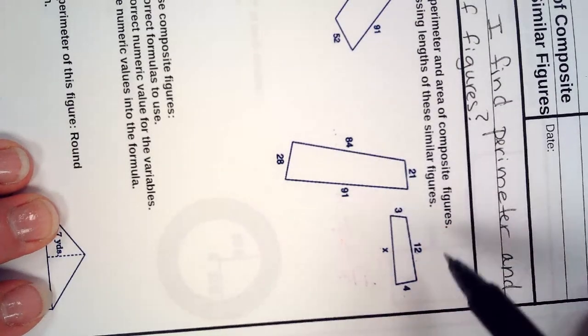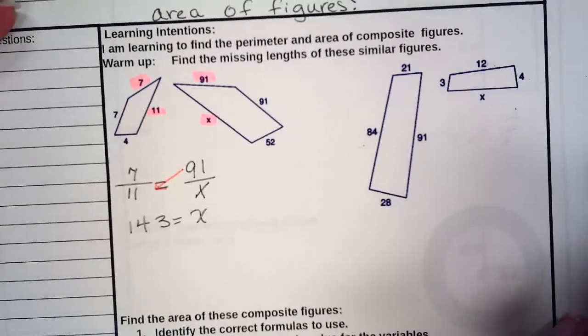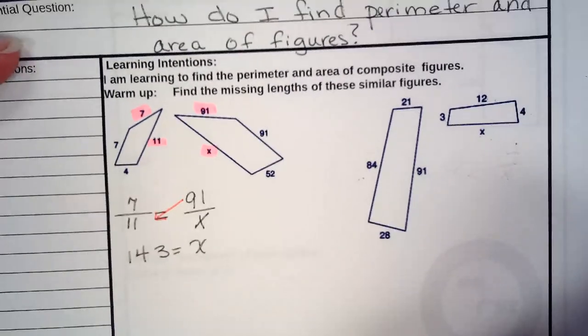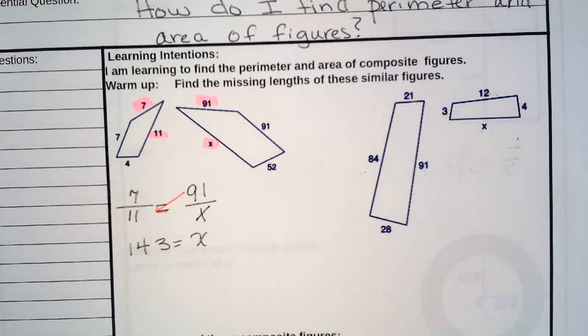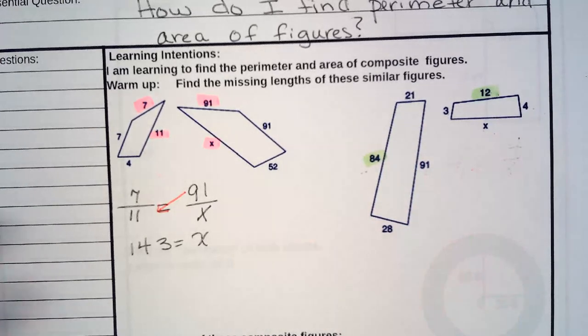This 84 would be in the same position as 12. So I know that those are in corresponding positions. They match up. That also means that the x and the 91 match up.